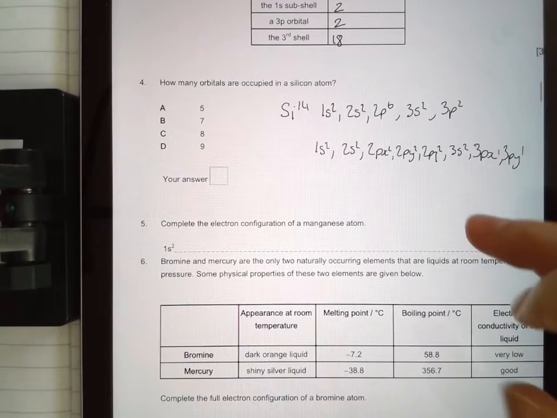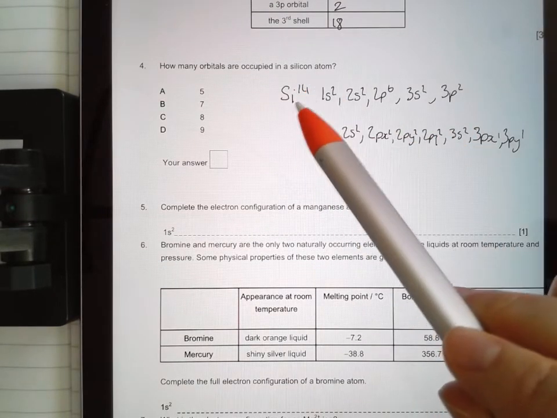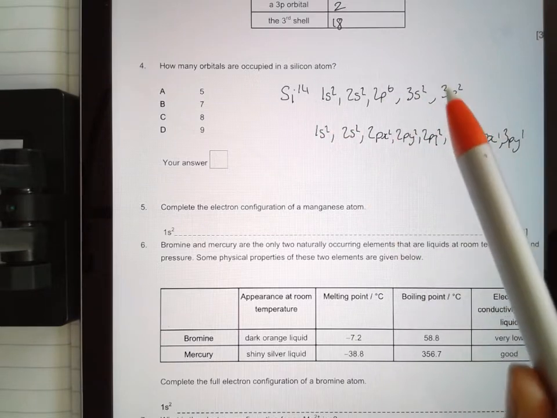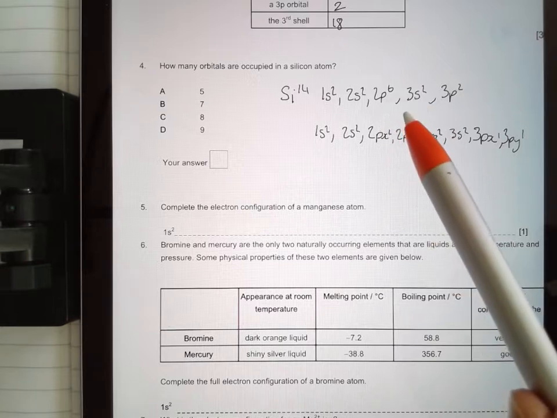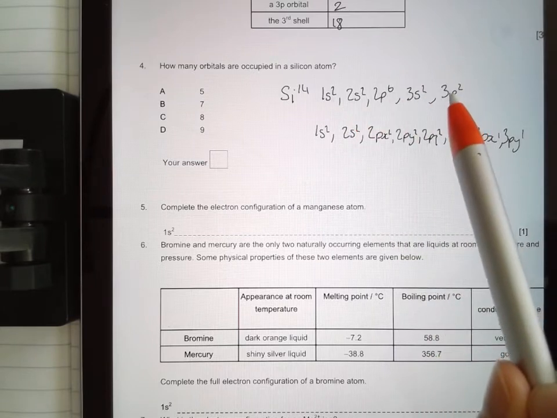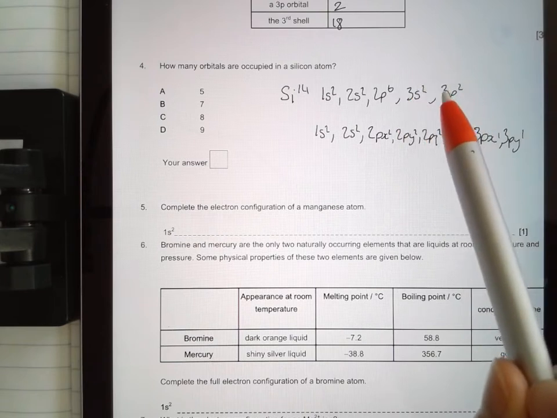How many orbitals are occupied in a silicon atom? Okay, so the easiest thing to do is to write this out. Silicon's got 14 electrons. Write out the electron configuration, count how many orbitals. Okay, however, really easy to fall into this trap. If you use the p shortcut and just lump all of the p orbitals together, you'll write it out as follows, and it's very easy to then go 1, 2, 3, 4, 5 orbitals.